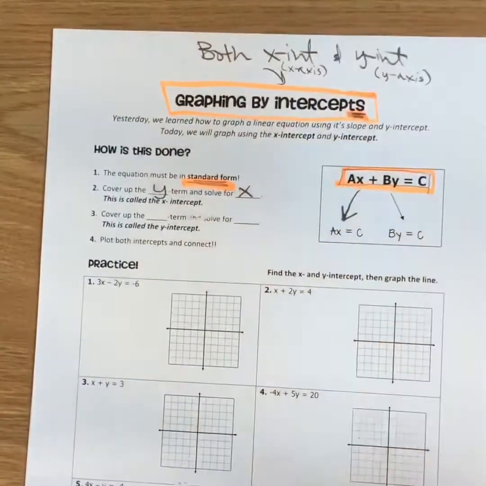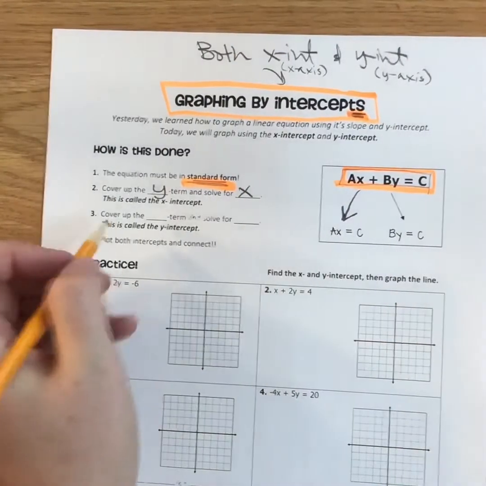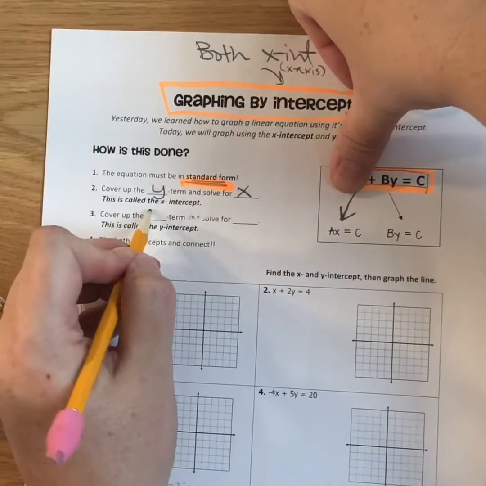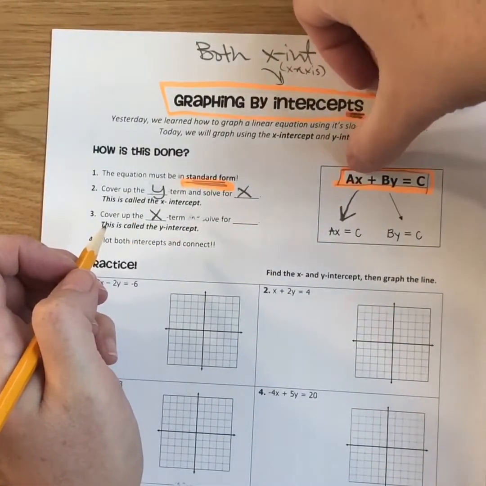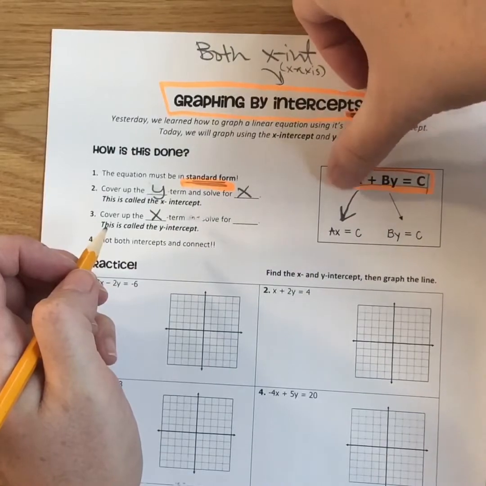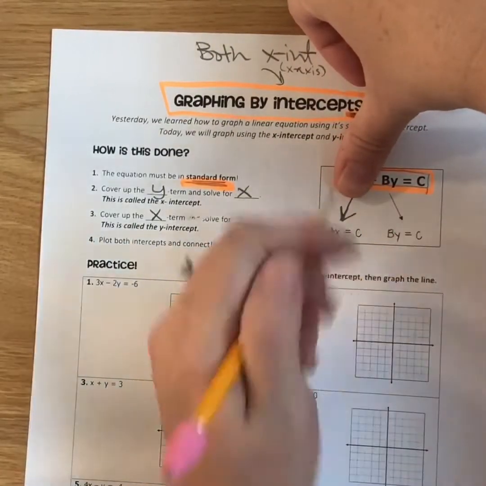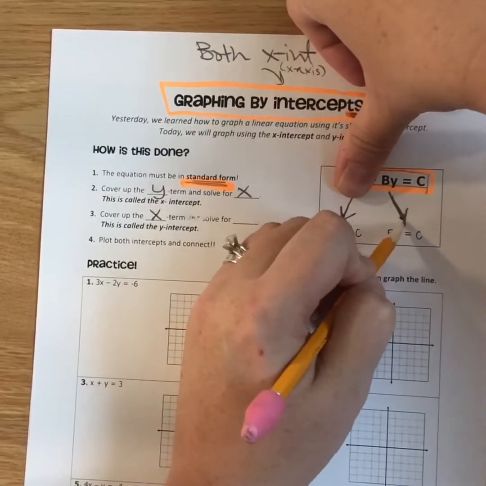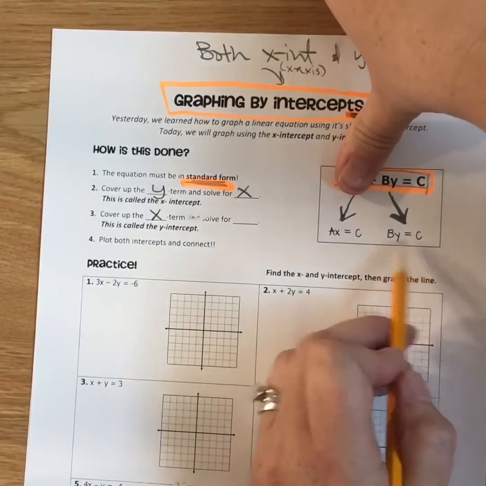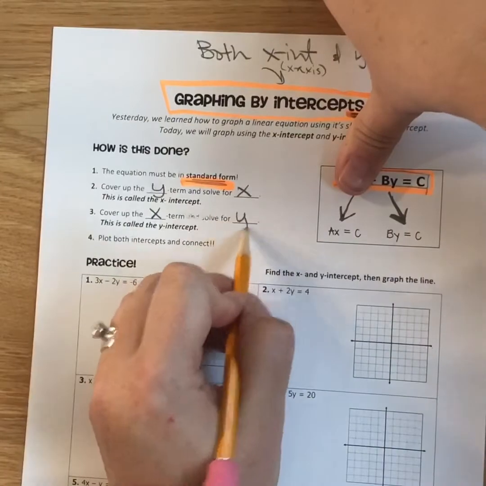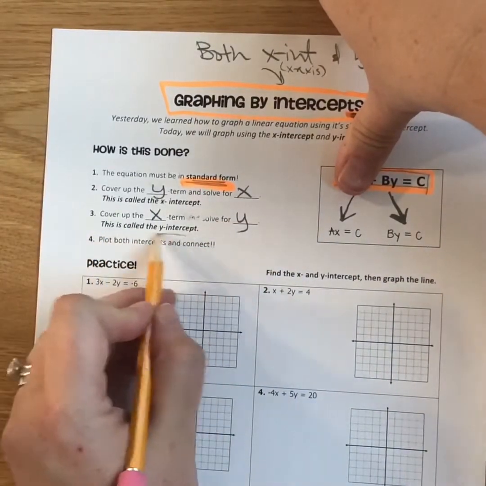And I can do the opposite thing, and cover up the x term, because basically I'm plugging in 0 for x. If I plug in 0 for x, a times 0 is 0, 0 plus by is just by, and I get this equation, by equals c, and all I have to do is divide by b on both sides to solve for the y-intercept, okay?